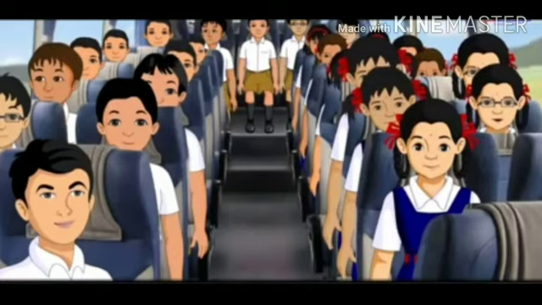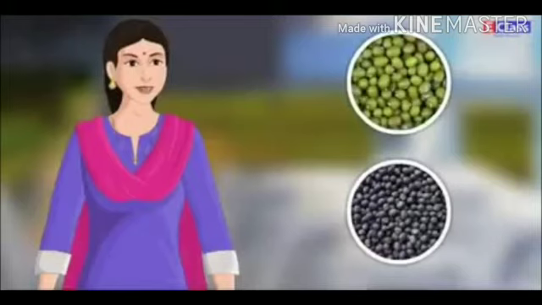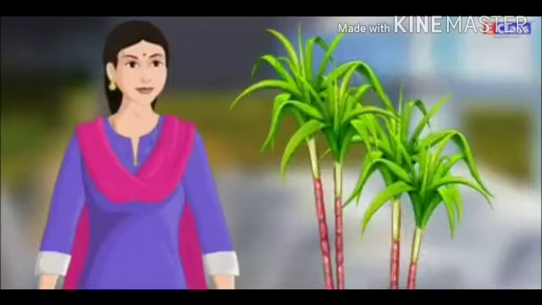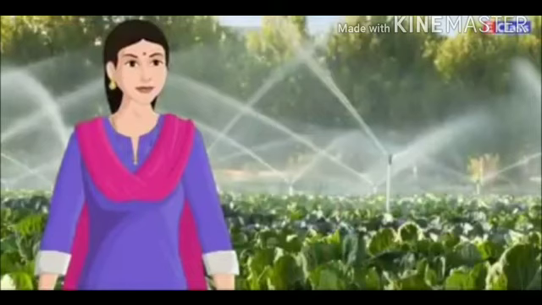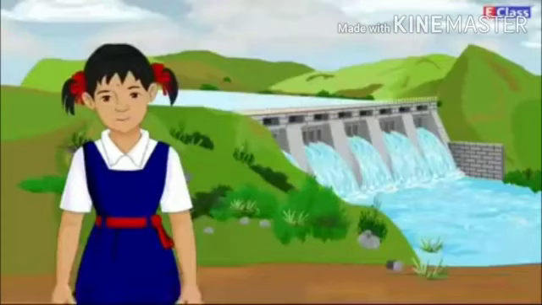Students, now we are crossing Solapur city. You can see the cultivation around. Students, you can see the cultivation of mung, urad and other pulses. But now it is mainly sugarcane. This is because of the availability of irrigation facilities.